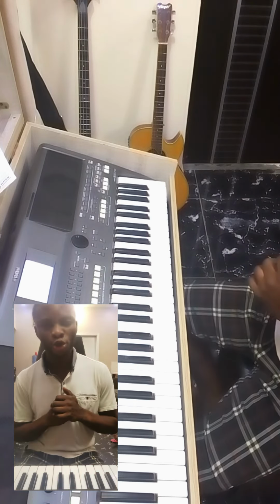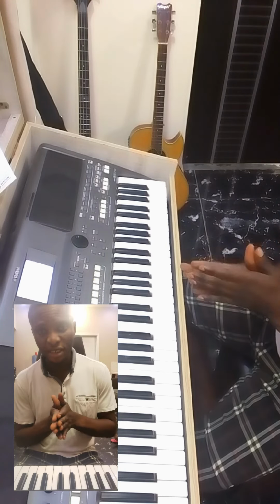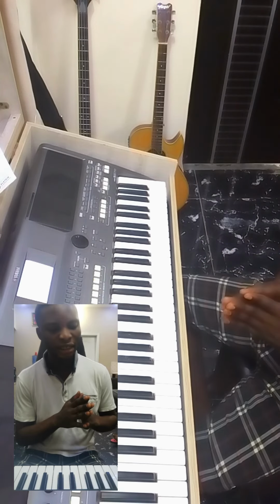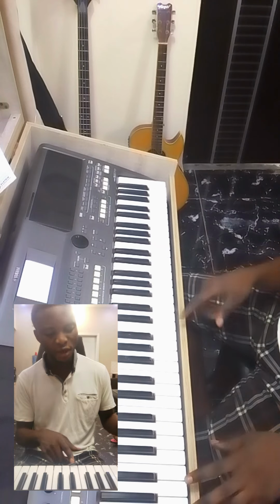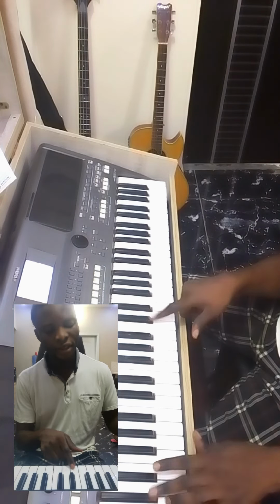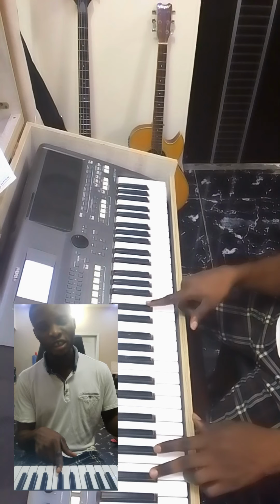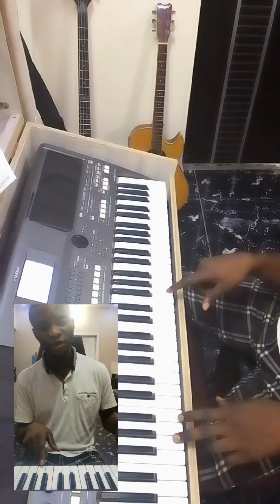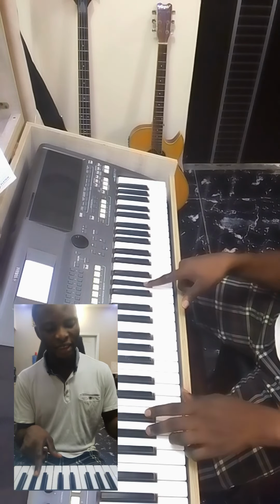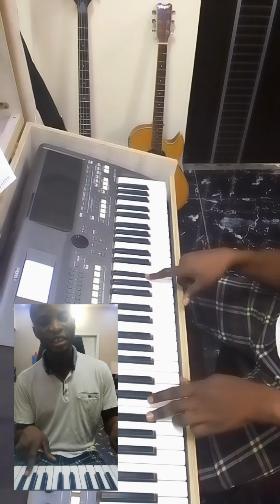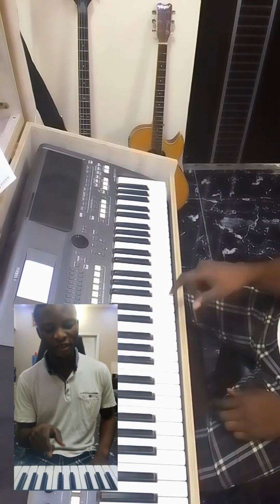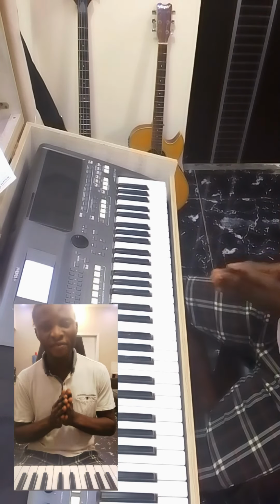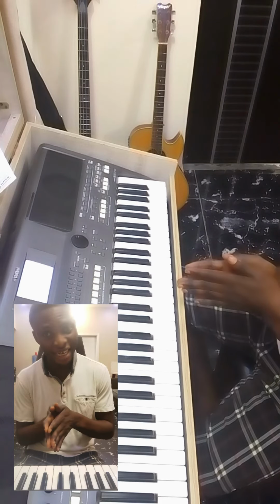Now, one thing we should know is that we have 12 keys, like we have slightly discussed, and those 12 keys are played across the keyboard. So we have the key of C, the key of C sharp, the key of D, the key of E flat, the key of E, the key of F, the key of F sharp, the key of G, the key of A flat, the key of A, the key of B flat, the key of B. So we have 1, 2, 3, 4, 5, 6, 7, 8, 9, 10, 11, 12. And those 12 keys have different ways of playing that scale.